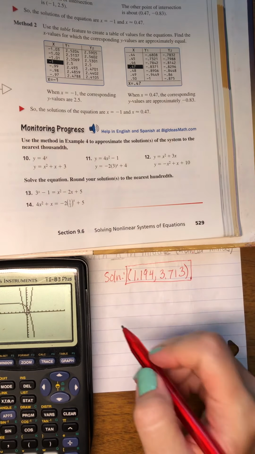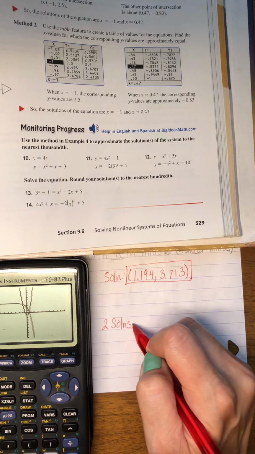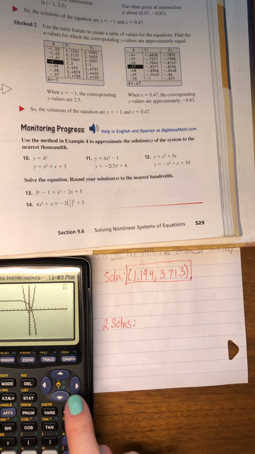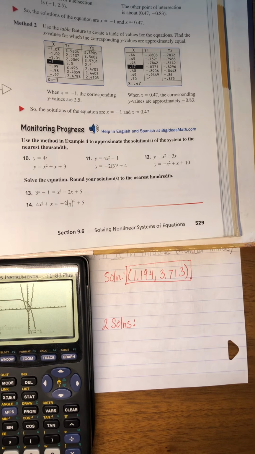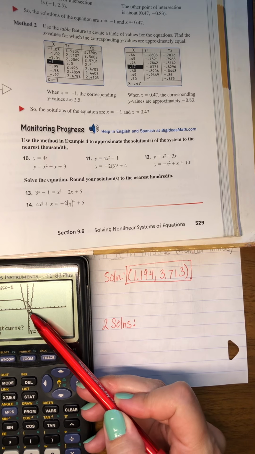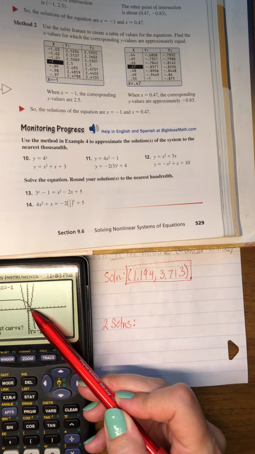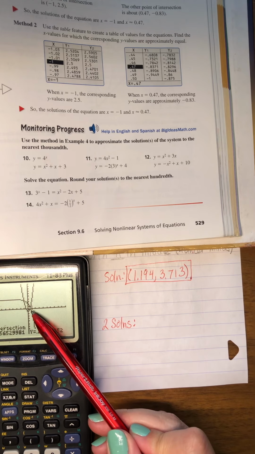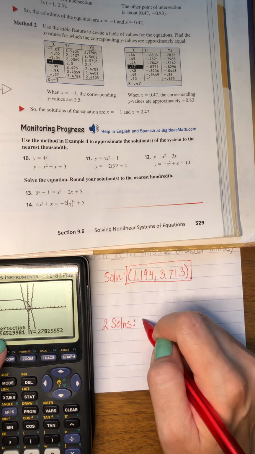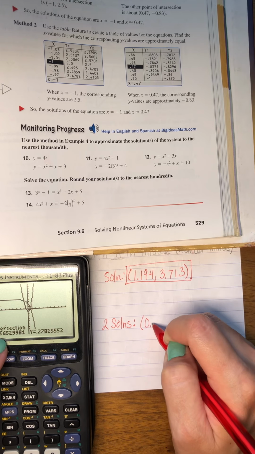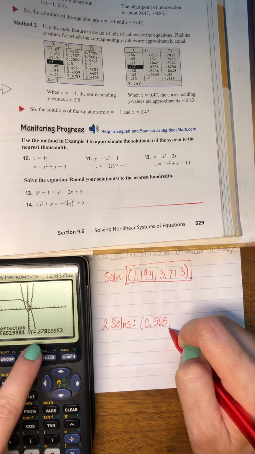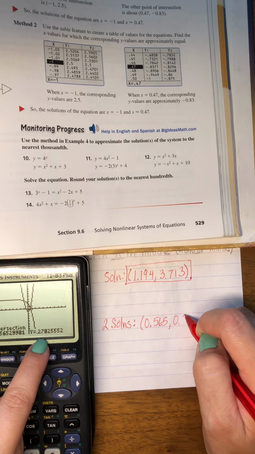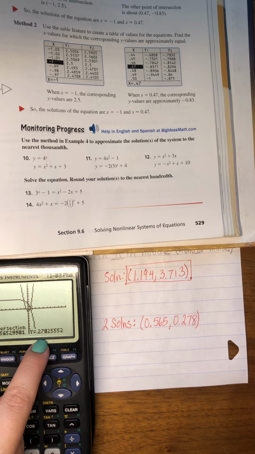All right, we're gonna do the same steps here. We're gonna get ready to write down our 2 solutions. We're gonna do second, calc, intersect. And this one is starting with the right one. It doesn't matter, but wherever the cursor is closer to, that's the one it's going to give you first. So let's hit enter, enter, enter. And there's our first point. Again, we're going to round to the thousandths place. So our x is 0.565 and our y is 0.278. That's our first solution.